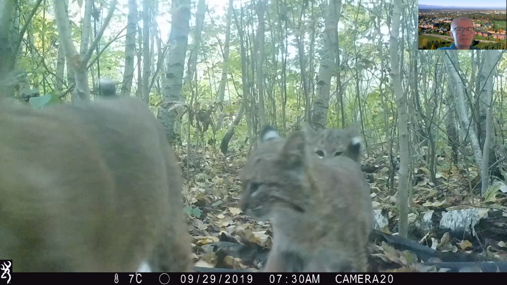So this is the one I mentioned. These are 3 bobcats in a single frame, a tall one, and then two kittens. They showed up on several cameras last summer, so I'm motivated to get some more cameras out in that same location this summer.